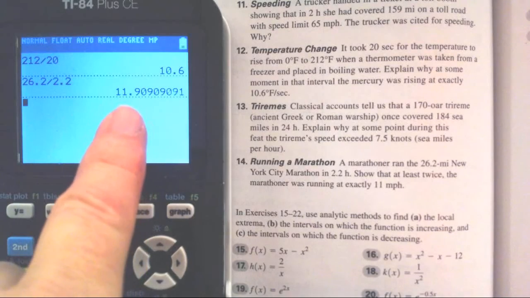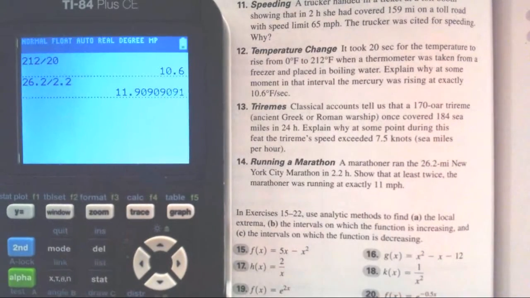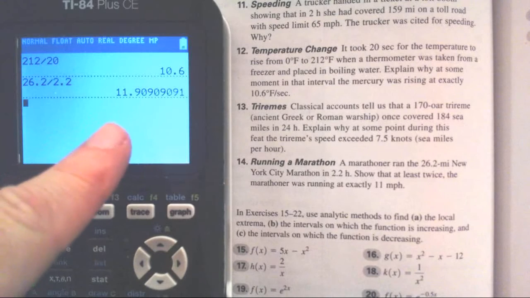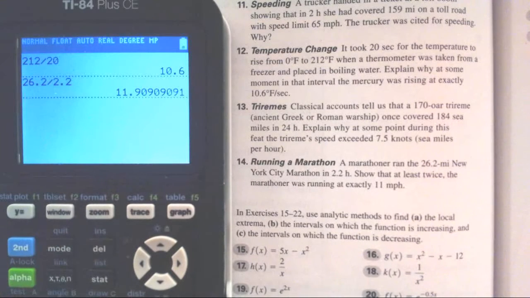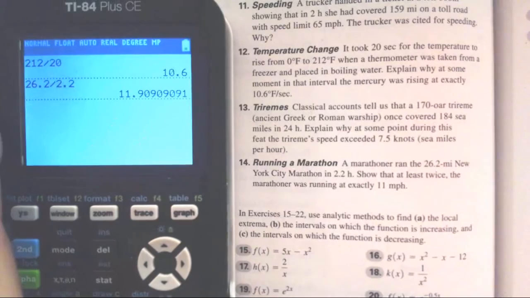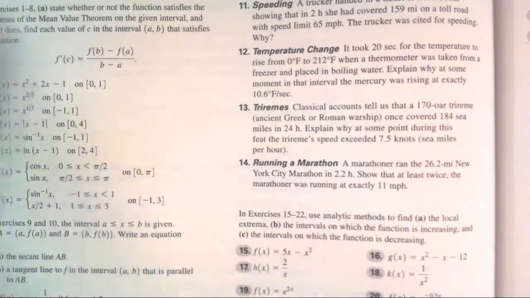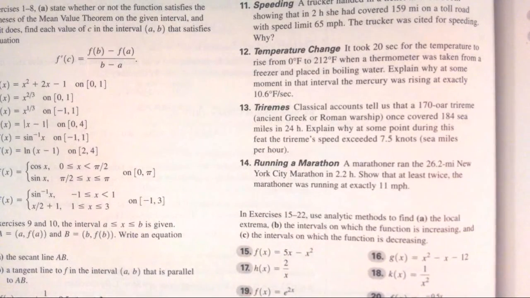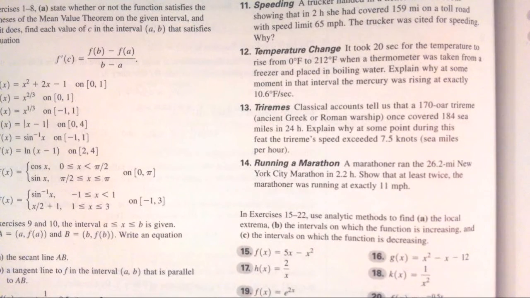Well, actually not really 11.9. Let's go back to the 11. We had to exceed 11 to get up to 11.9, and we really had to exceed 11.9, but at some point we would have had to come back down as we stopped at the end of the race. So that pretty well tells us that at least twice the marathoner was running at exactly 11 miles per hour, because we had to exceed that and come back down below that. Okay, so that was quick, and we will have more to follow from section 5.2.